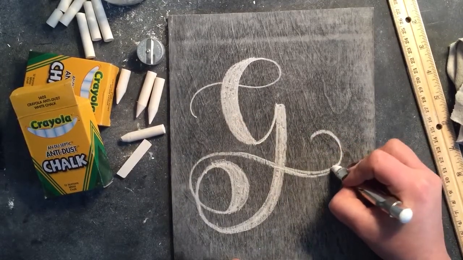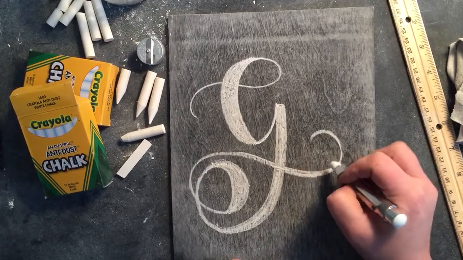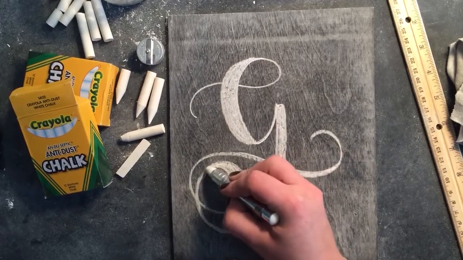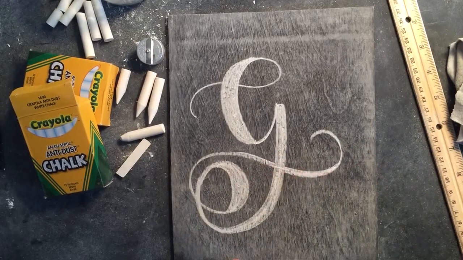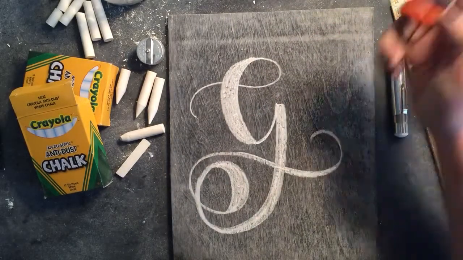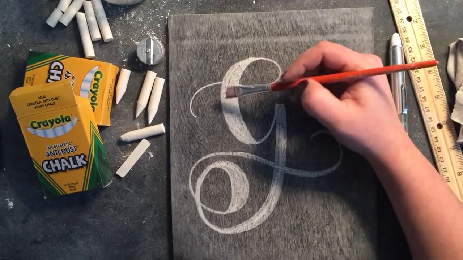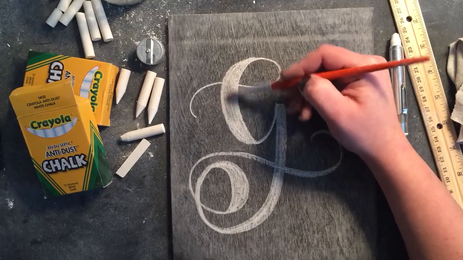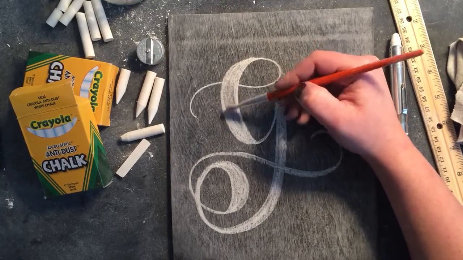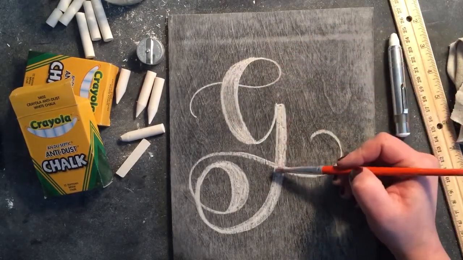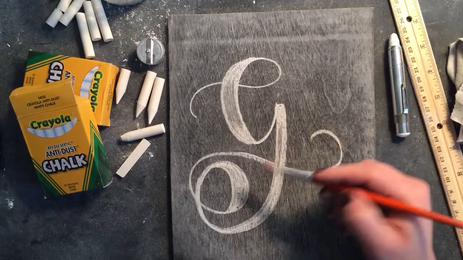All right, so now that we have those colored in, I'm going to take my brush, or you can take your Q-tip, and I'm just going to blend the chalk a little bit and have an area that there's not as much chalk on there.